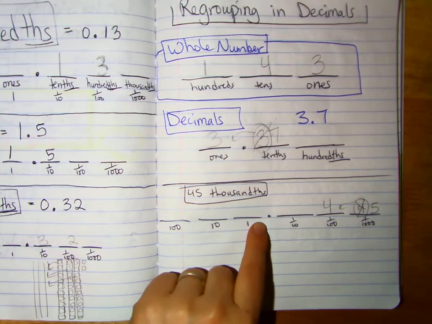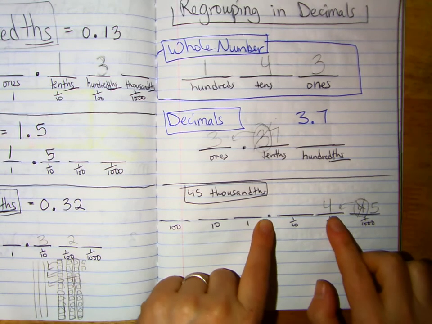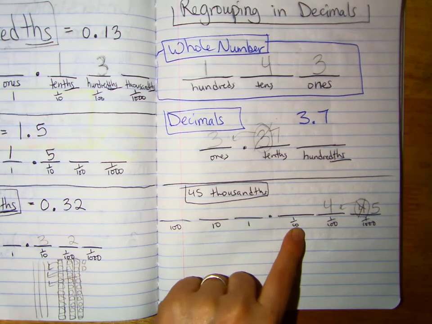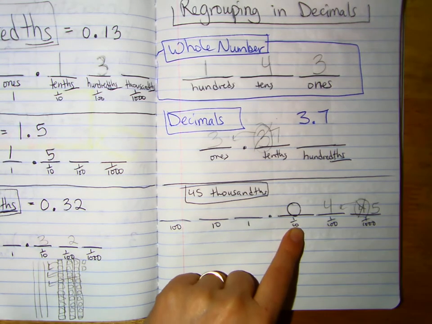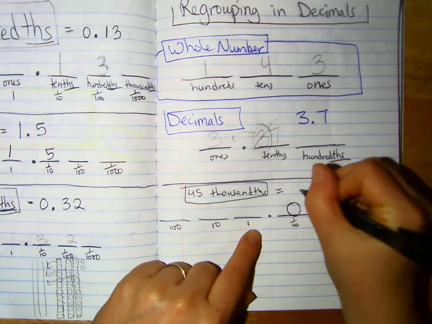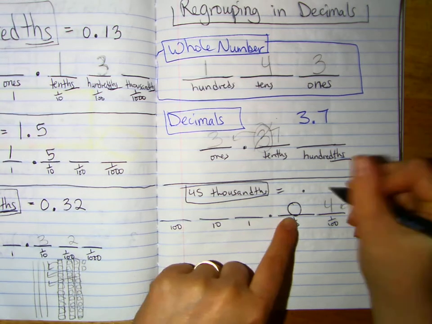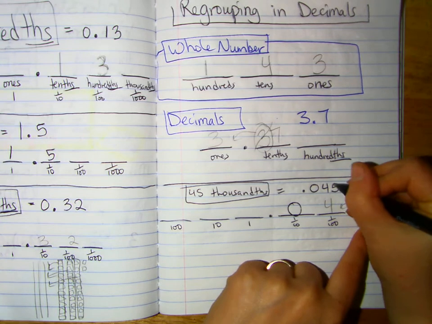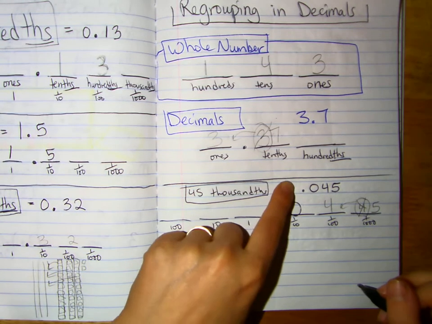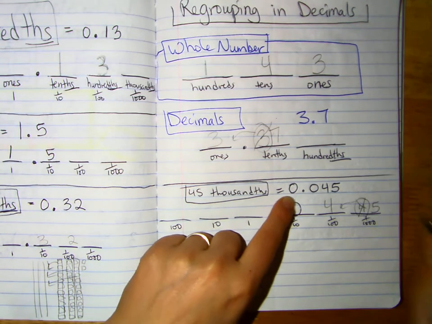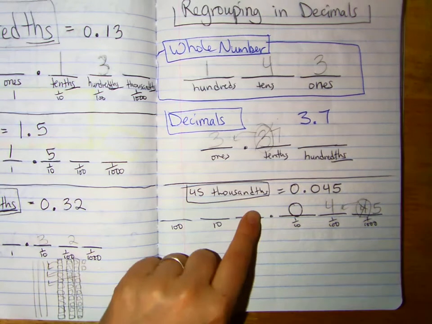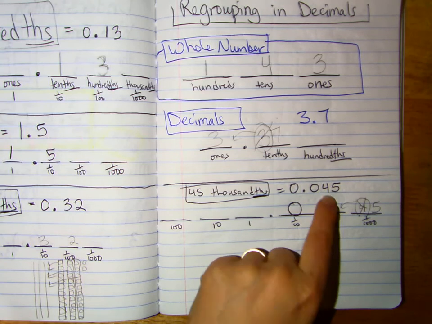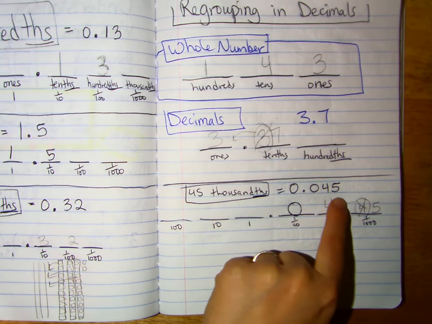Before I start writing it, I'm going to ask myself, do I have any gaps between my numbers and the decimal? If I have any gaps between my numbers and the decimal, then I need to show the 0 that's hiding there. Now I'm ready to write it. I've got my decimal, 0 in the tenths, 4 in the hundredths, 5 in the thousandths. And because I don't like to have a decimal that's loose, I can put a 0 on the other side. 45 thousandths is the same as 0 and 45 thousandths.